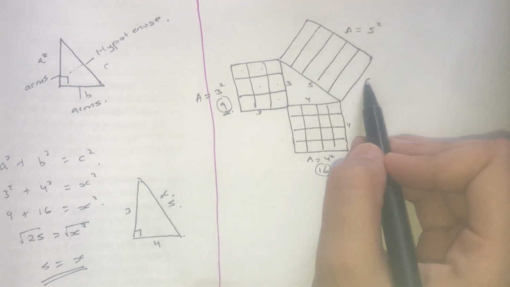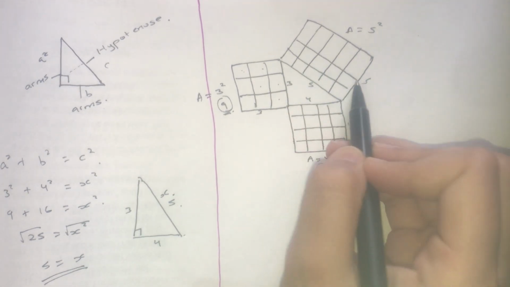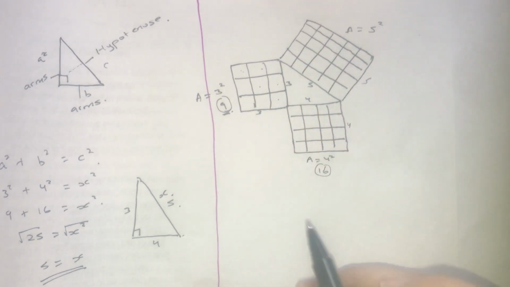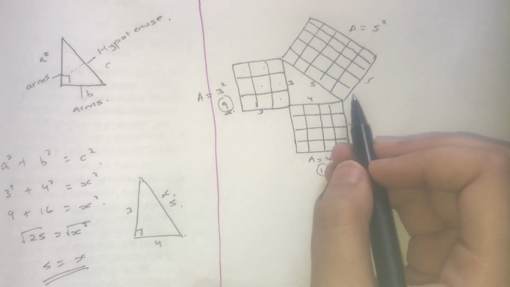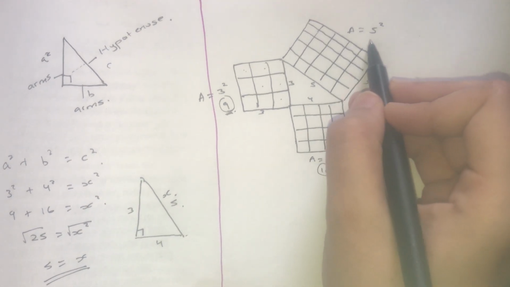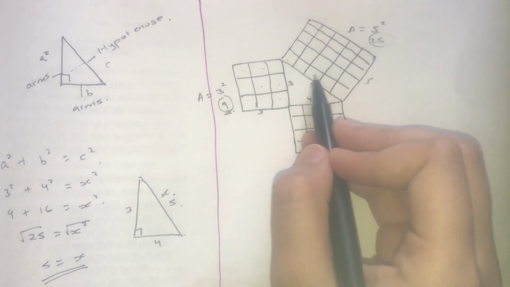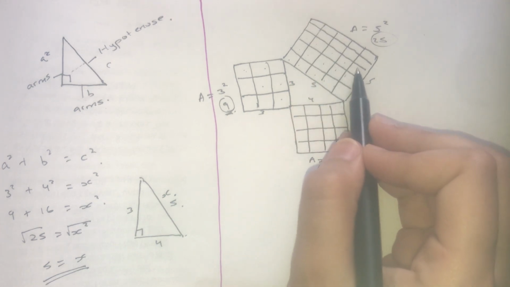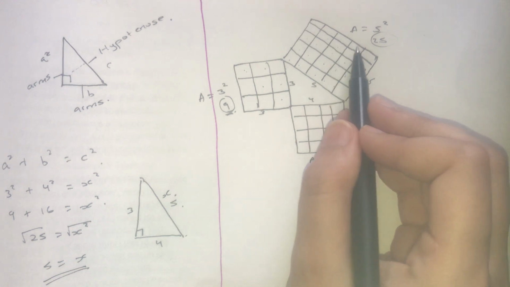And we do the same thing for this side. So that's going to be like 1, 2, 3, 4, and 5. Okay. That doesn't look like a square, but that would do. So if you want, the area will be 25 square units. Let's just check. 1, 2, 3, 4, 5, 6, 7, 8, 9, 10, 11, 12, 13, 14, 15, 16, 17, 18, 19, 20, 21, 22, 23, 24, 25.